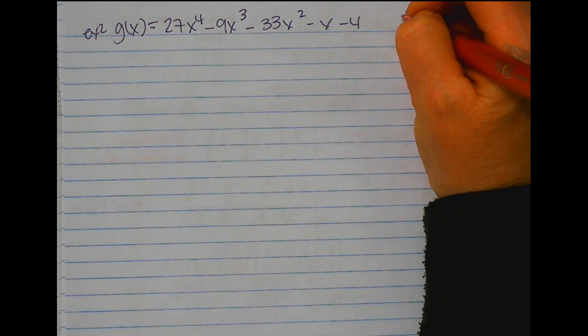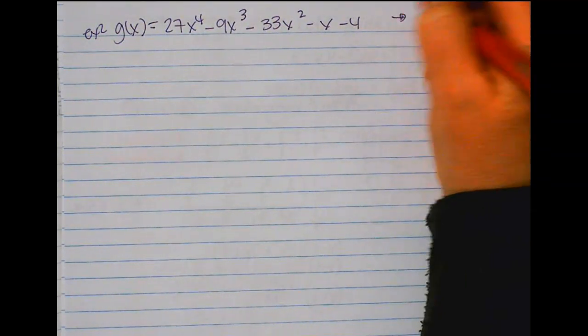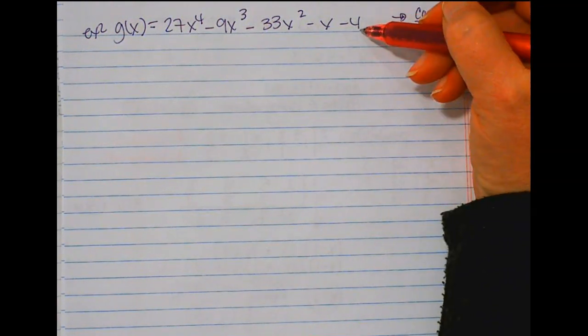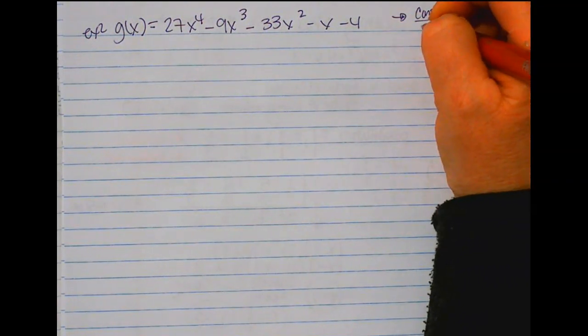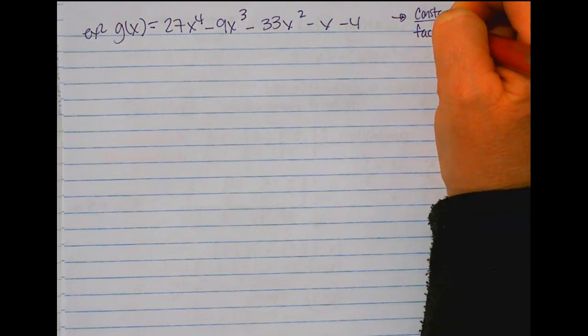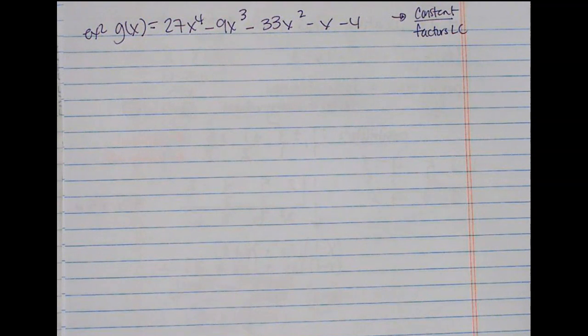Put the constant values on top, so all of the factors of 4, and then the factors of 27 on the bottom. That's your fraction. So make your list. I'm going to ask you for that list. You need to be able to make that list on your own.